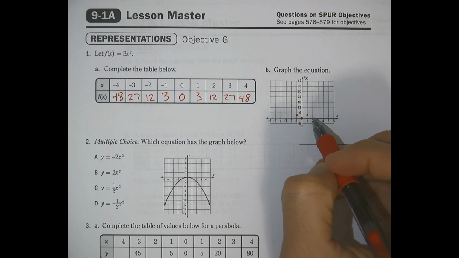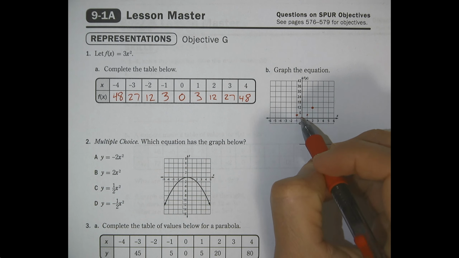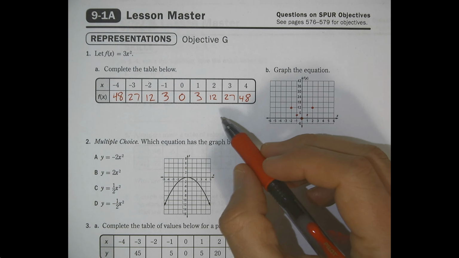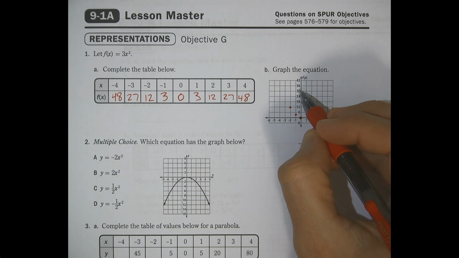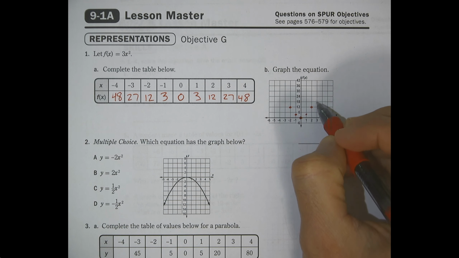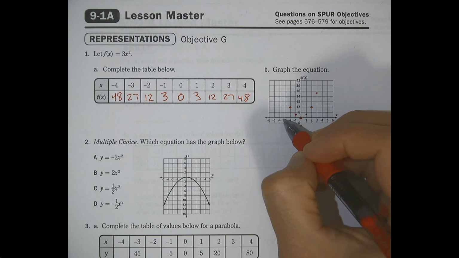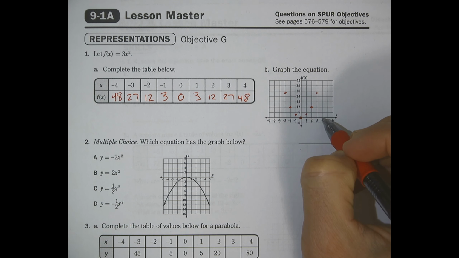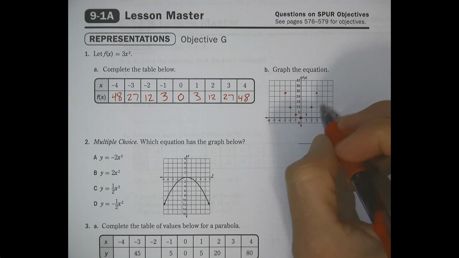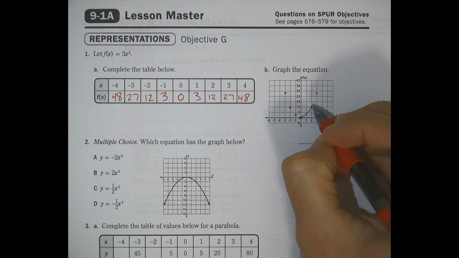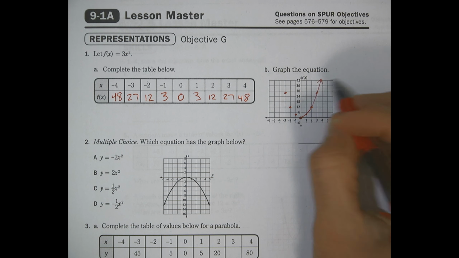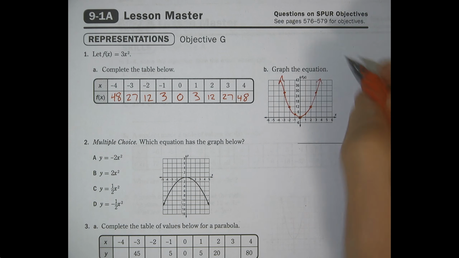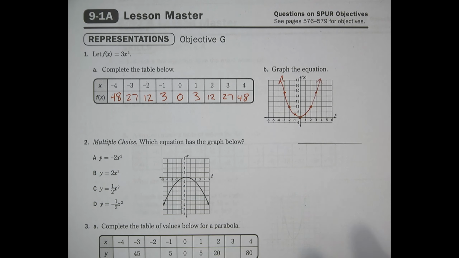Positive 2 gets me up to 12, so right on that line. -2 gets me to 12. 3 gets me to 27, so 27 is going to be between 24 and 30. Same thing at -3. And 4 and -4 get me all the way up to 48, which won't even fit on this graph. So my parabola looks like this. We want to actually use the points that we've got there.